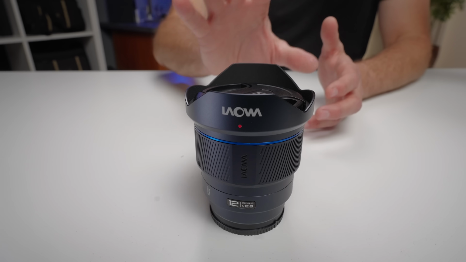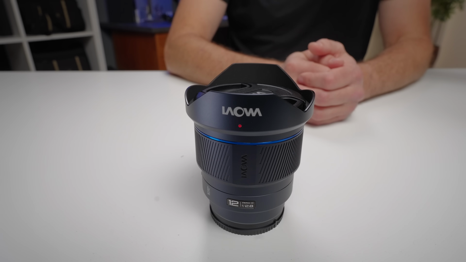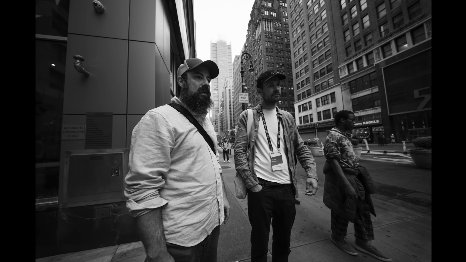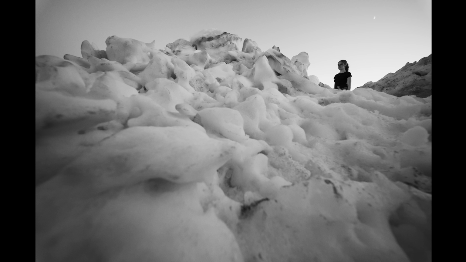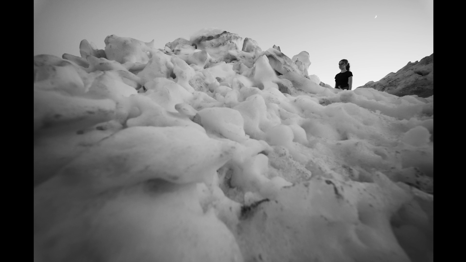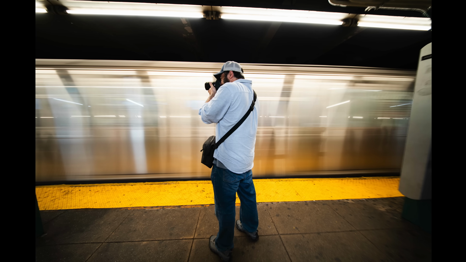Now, I used to suck at wide-angle photography until I committed myself to learning how to do it. And one of the biggest concepts that I had to learn was perspective distortion, how to use it, how to avoid it when you don't want it, and how it works particularly with ultra-wide angle lenses like this. And this is a Laowa 12mm f2.8, and you really are going to have to understand and know how to use perspective distortion to master the images coming out of this lens.